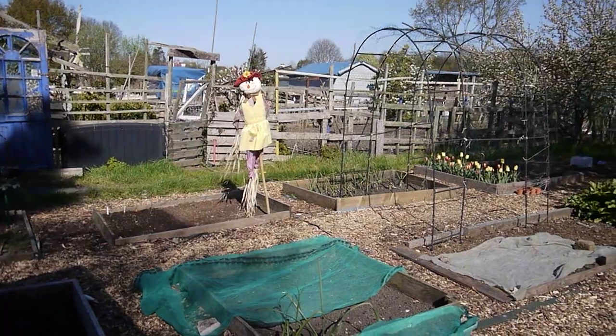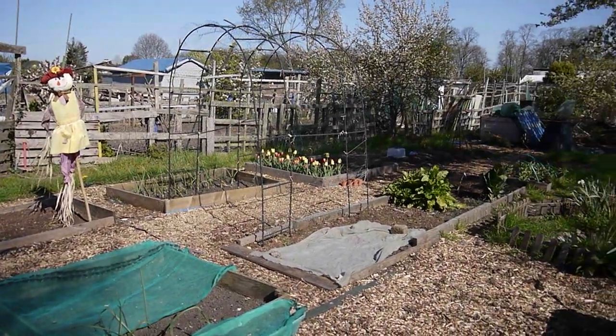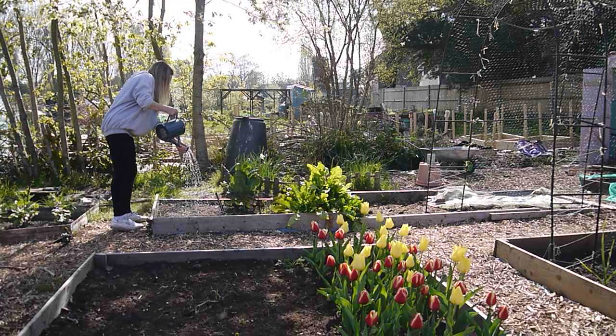So today's video is a little bit different. I want to share with you how I created the paths on my allotment plot. I get a lot of questions about my paths, how I did it. I think a lot of you guys are taking on new allotment plots at the moment and you want to know how to get going, how to create those paths. So I thought I'd just talk you through exactly what I did to create the paths and how I planned where they were going to go. I really hope this video helps.